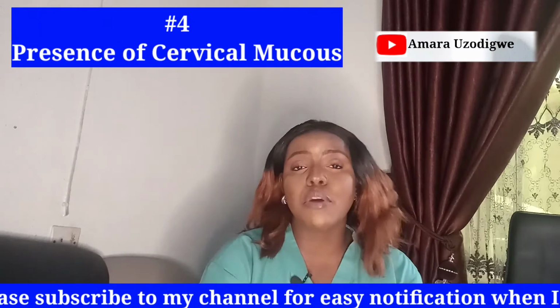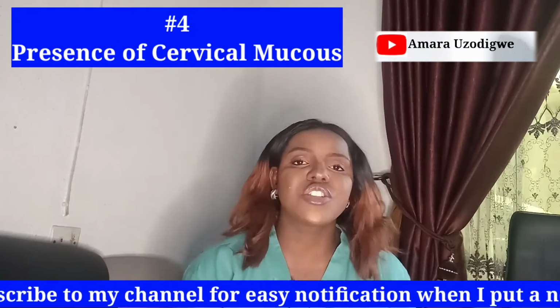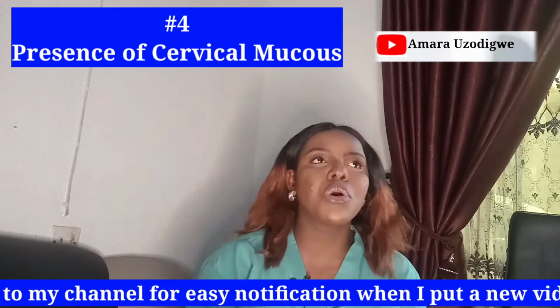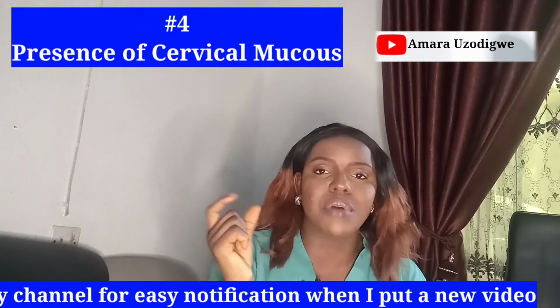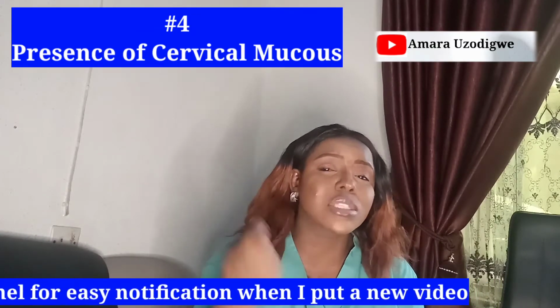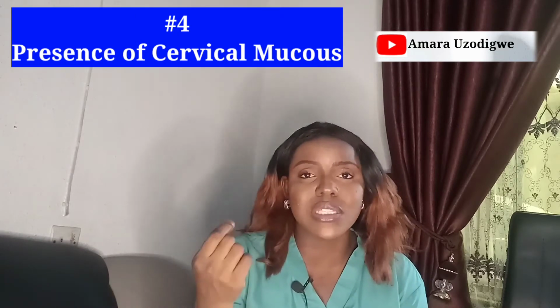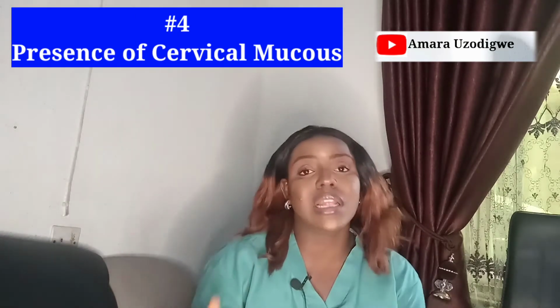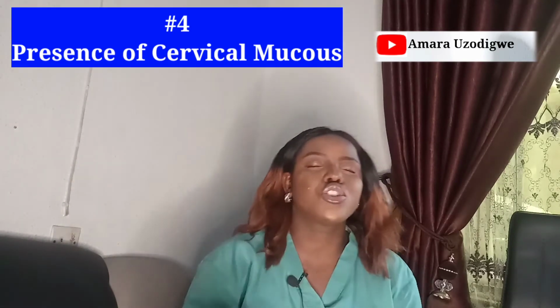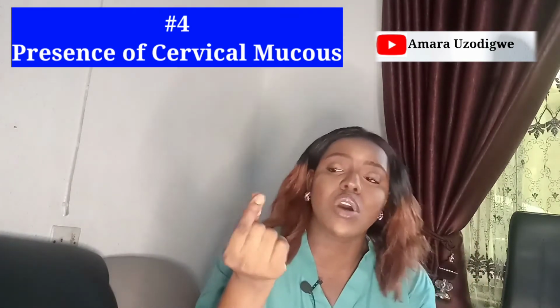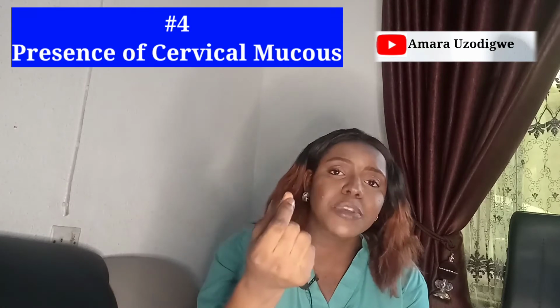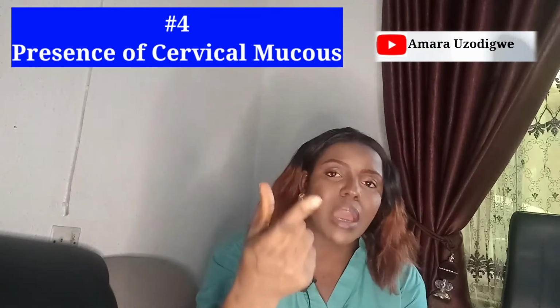And the number 4 point there is the presence of cervical mucus. Cervical mucus is like this. Just look at this diagram. That is how the cervical mucus looks like. It looks like uncooked egg white. You know how the egg white looks like? Then somehow it looks cloudy at the beginning of the ovulation. When you put it in between your hands, you notice that it is slippery. Sometimes it stretches, sometimes it breaks.